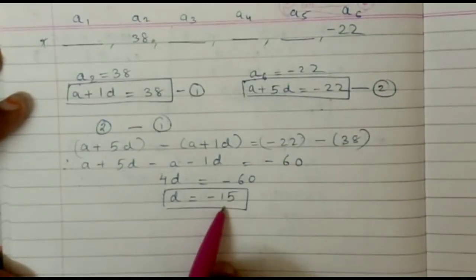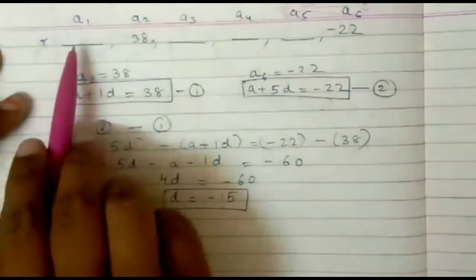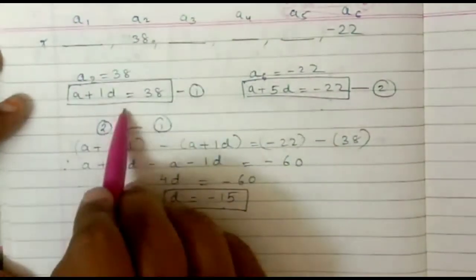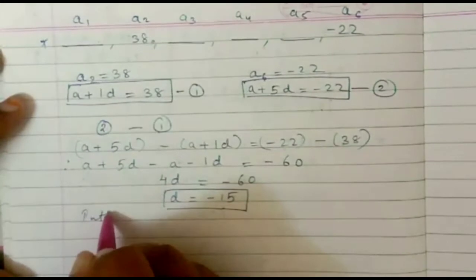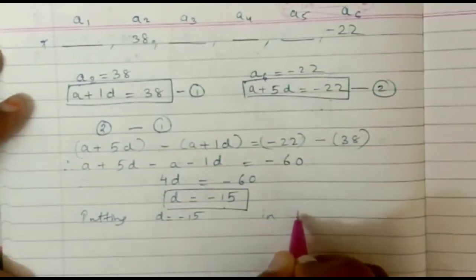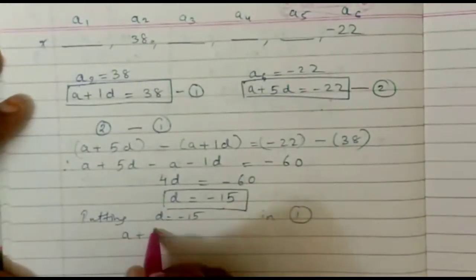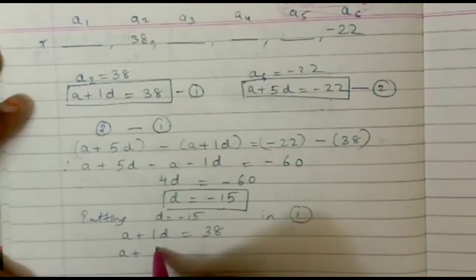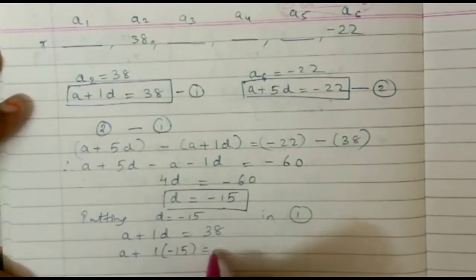Now you have got the value of only D. A is still not obtained. So we are going to put this value into equation number 1. So putting D is equal to minus 15 in equation number 1. So what was equation number 1? A plus 1D is 38. So this will be A plus 1 into minus 15 is 38.